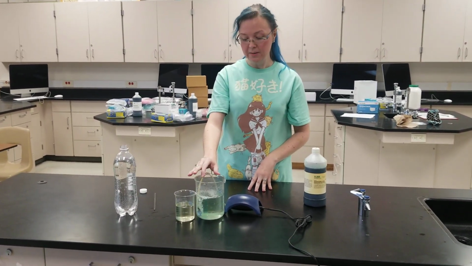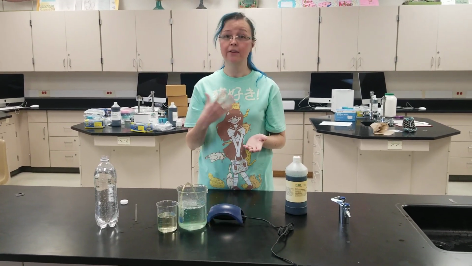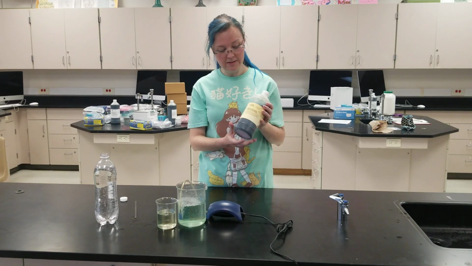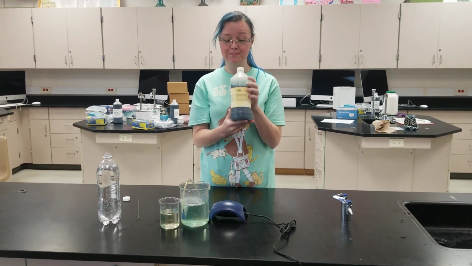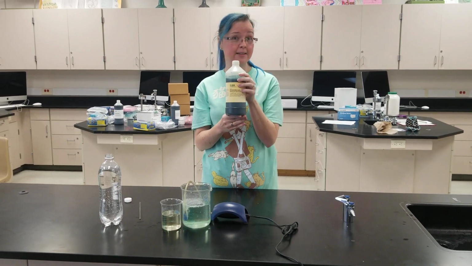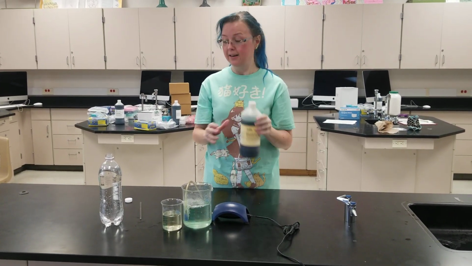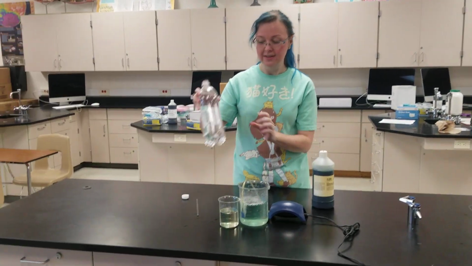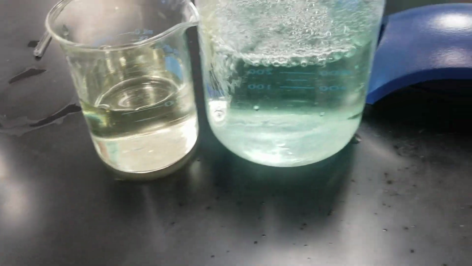Okay, so in this experiment we looked at the different reactions of cellular respiration and photosynthesis. We used this bromothymol blue as an indicator solution. If it goes into something that has lots of oxygen, it turns a bluish color. And if it goes into something that has a lot of carbon dioxide, like the sparkling water, it's going to turn this yellowish green color.